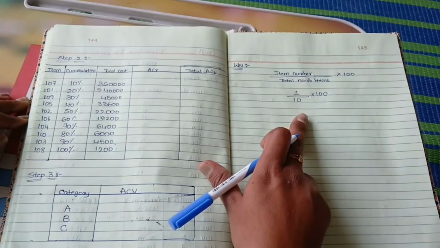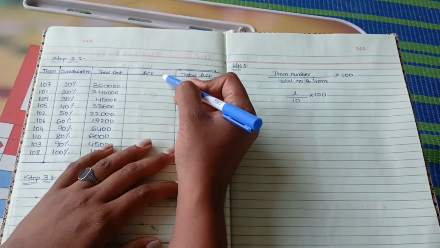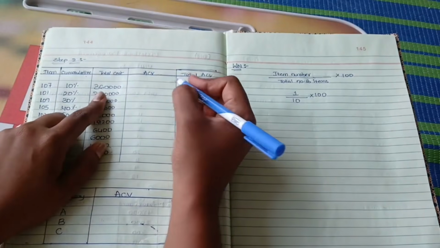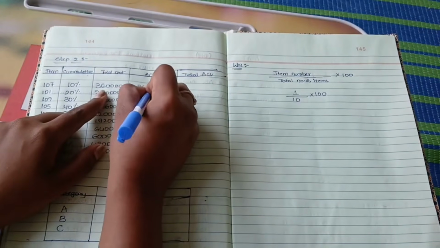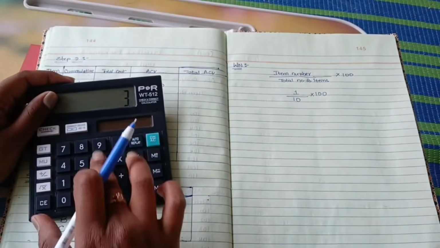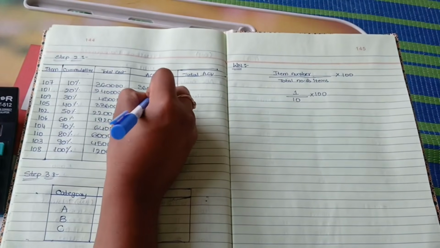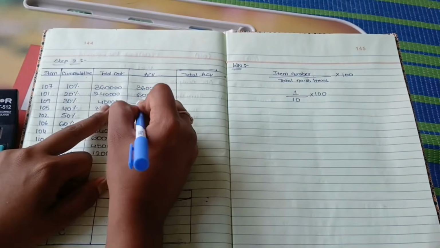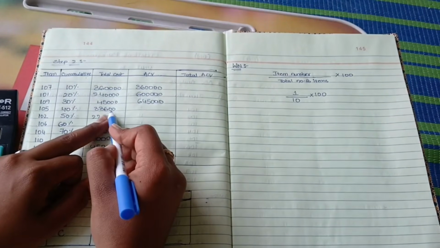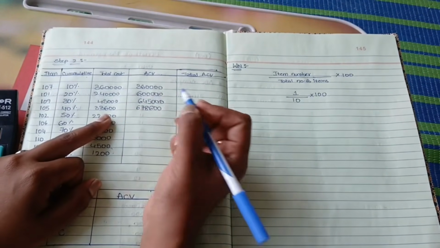This is the rough work I have given, working notes for understanding. Clear? Next ACV we need to do. How we need to do ACV? What is the first value we are having here? 3,60,000. So 3,60,000 plus 2,40,000 is 6 lakhs. 6 lakhs plus 45,000 is 6,45,000. Clear? 6,45,000 plus 33,600 is 6,78,600. Just we need to find out the cumulative.